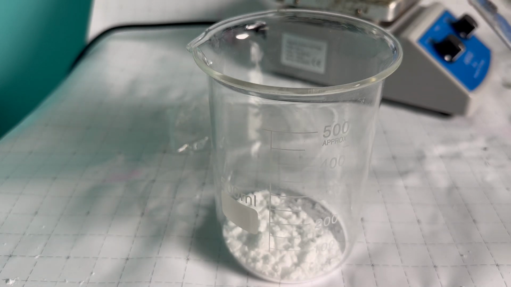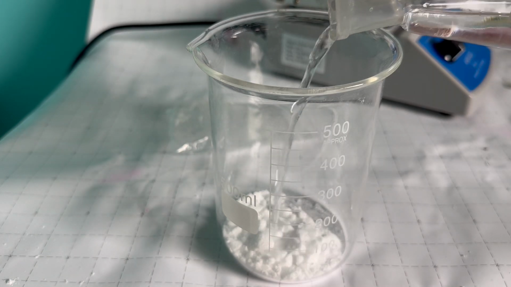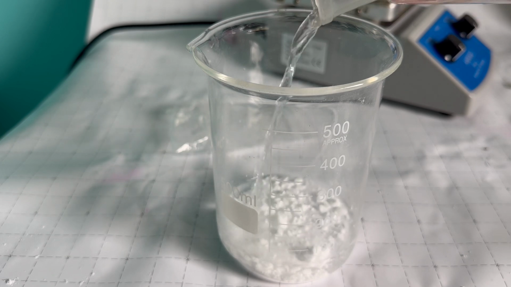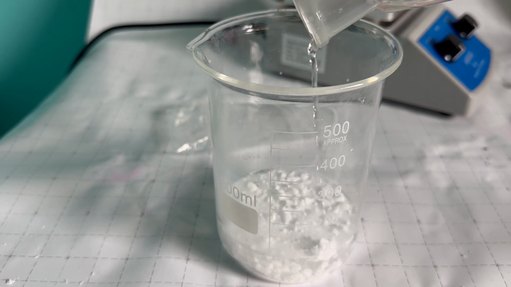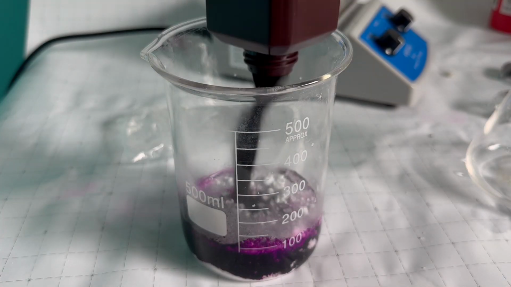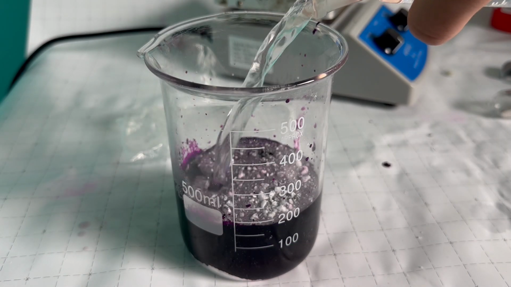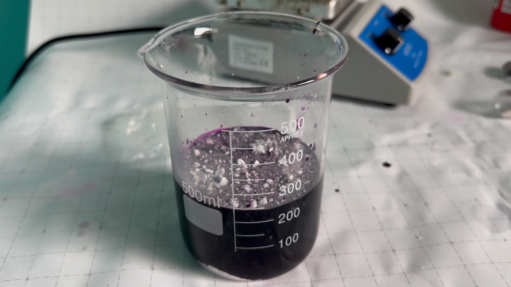Then I introduced, with an Erlenmeyer flask, exactly 98.58 milliliters of the chemical hydroxylic acid. Its pH is so high it's even higher than concentrated sulfuric acid. I then dumped in 100 grams of potassium permanganate. Afterwards, I used some water to dilute the concentration of hydroxylic acid.